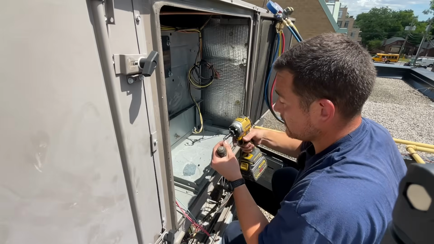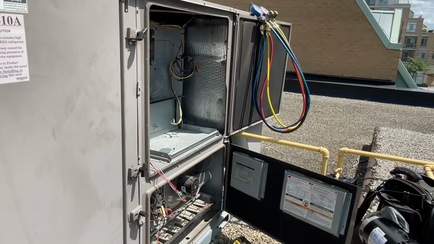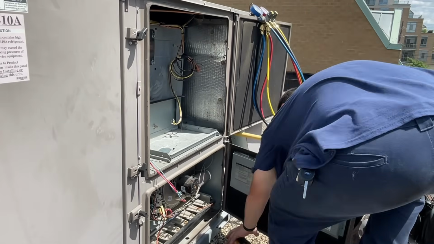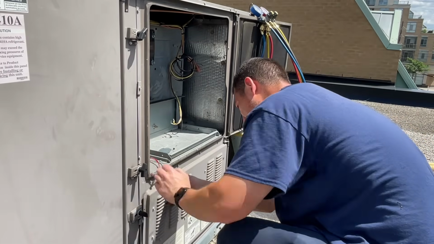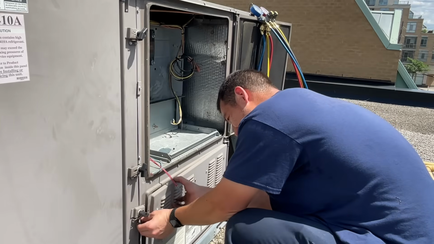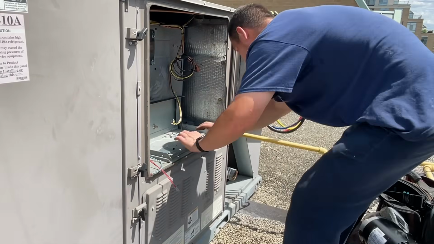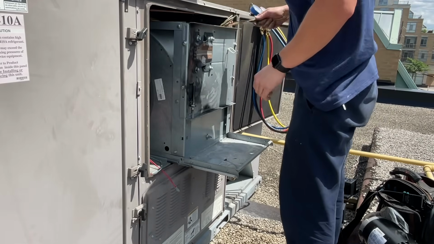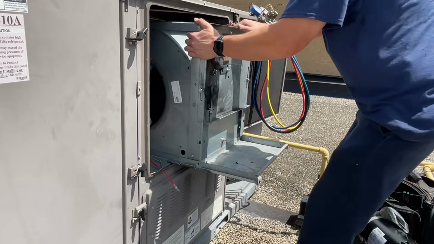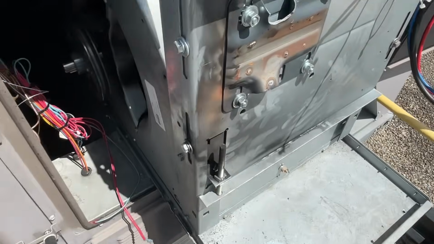There we go. So we'll be sure to put a different screw in after. Now that we have those screws removed, let's close this panel back up. Man. Okay. And we're gonna give this slide a pull. Nice. That just gives us a little bit easier access to our bracket.